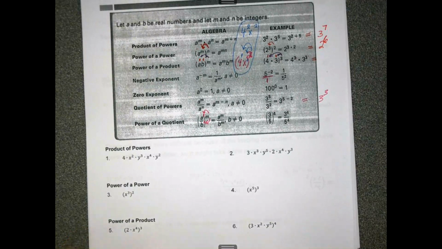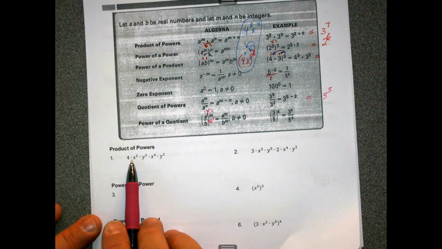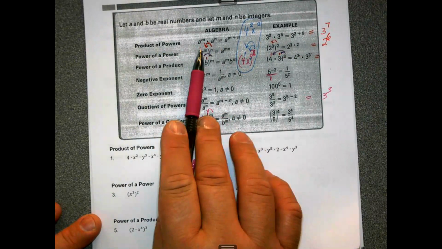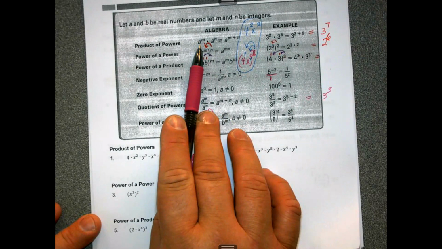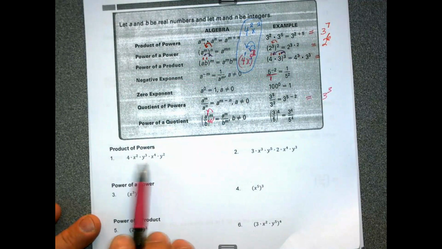All right, so we got some examples of, I believe, each one of these properties. So let's go ahead and do that. Here I have the product of powers where I'm going to have the same bases. I add the exponents, but be careful, there are different bases in here, right? I suggest that you regroup this.